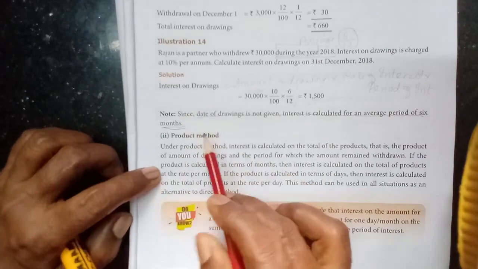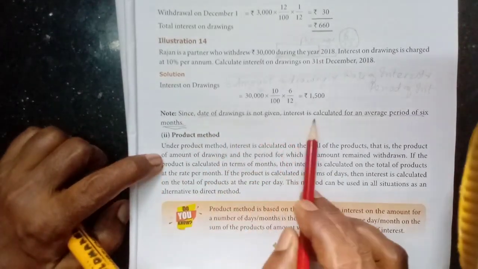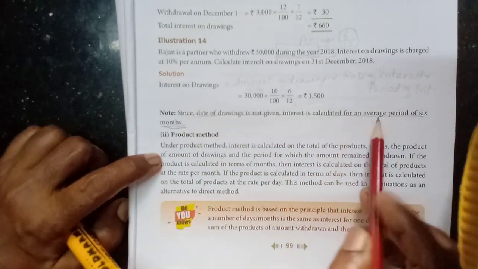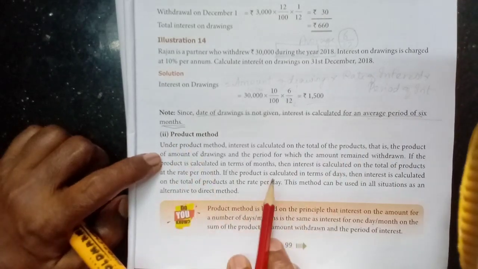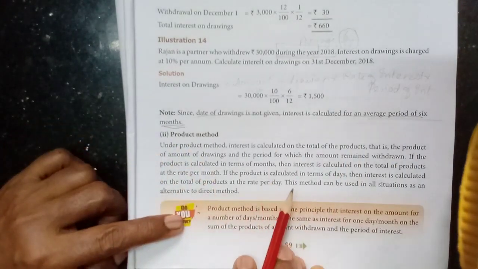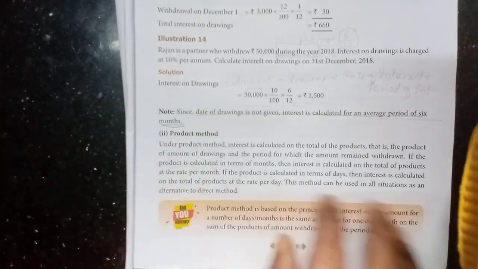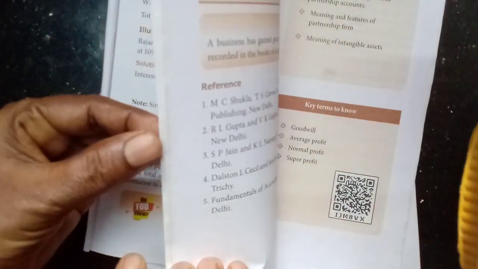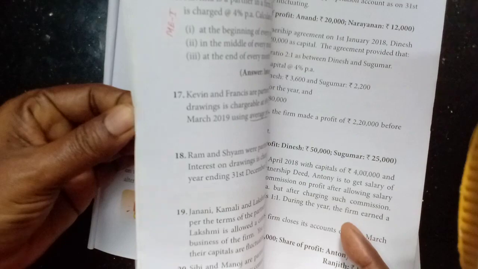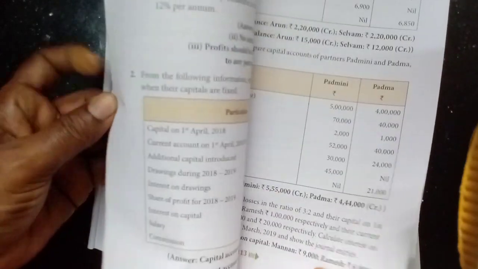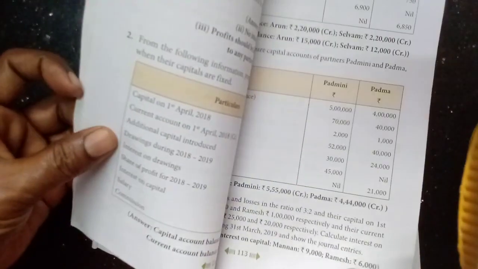Okay, that note they have given. Date of drawings not given. Interest is calculated for an average period of 6 months. Okay, in tomorrow's class I will teach you the product method and the other method. Today we will see the questions. What is your homework? That means in the classwork notebook what you have to do.